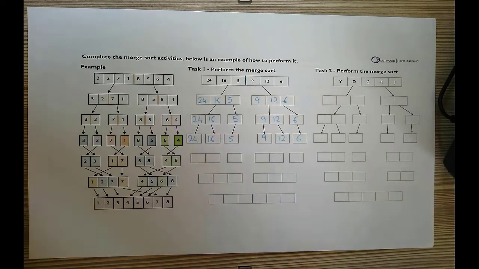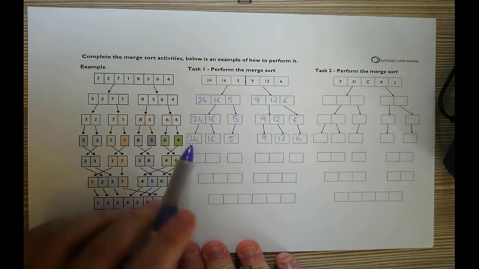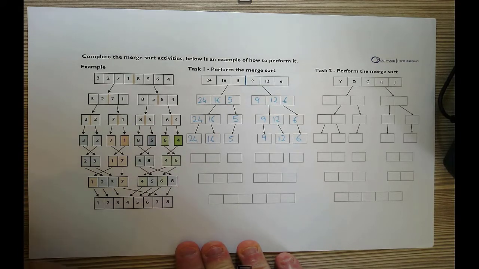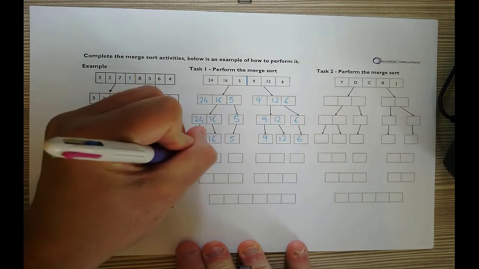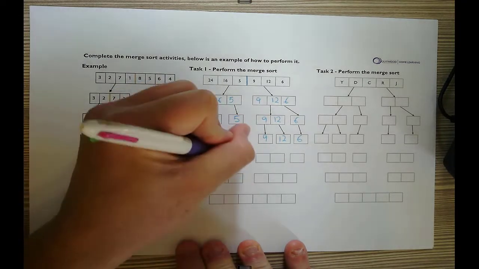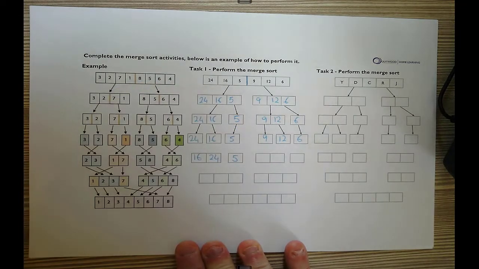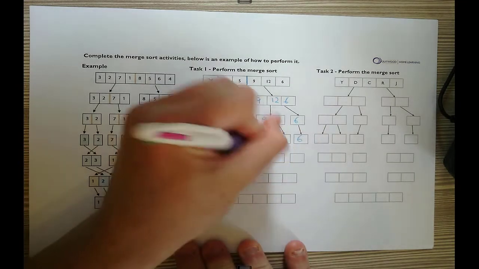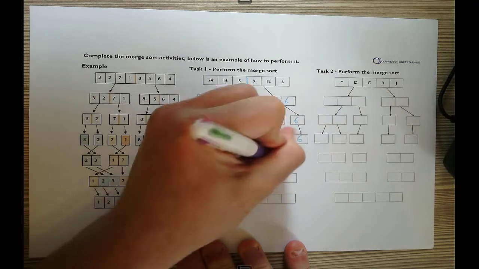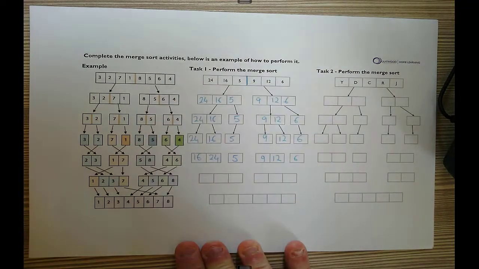So the next stage is then merging them back together. So we need to merge the 2 individual elements into a pair, and at this point, we sort them. So we put 16 and 24, they need putting round, and 5 stays on its own for this step of the process. We then do the same again, so 9 and 12 are actually in order, so we're just going to leave them as they are, 9 and 12, and 6 on its own.